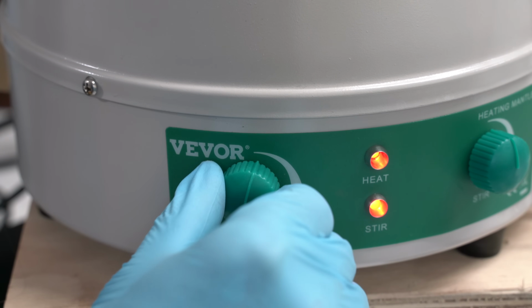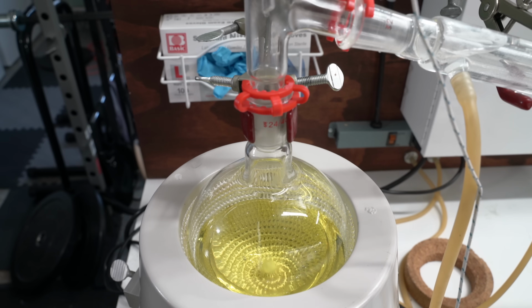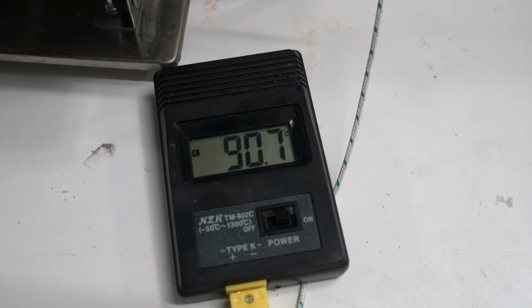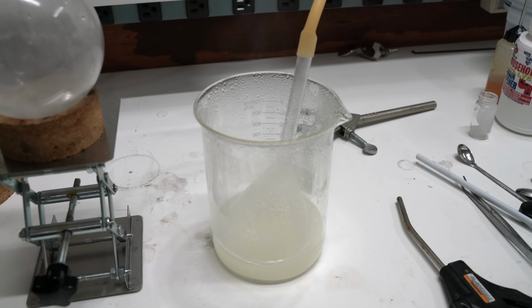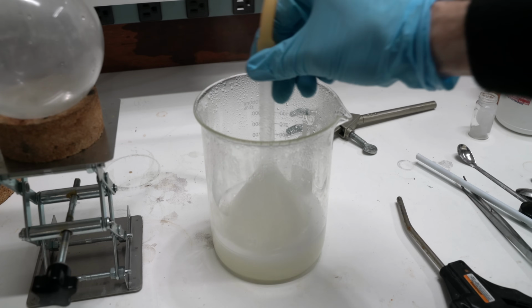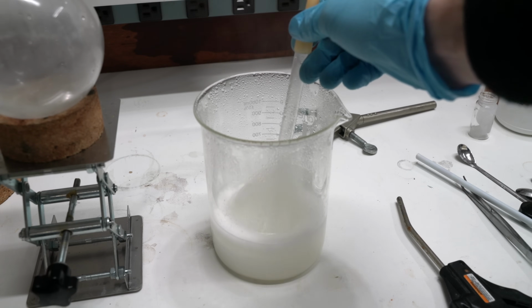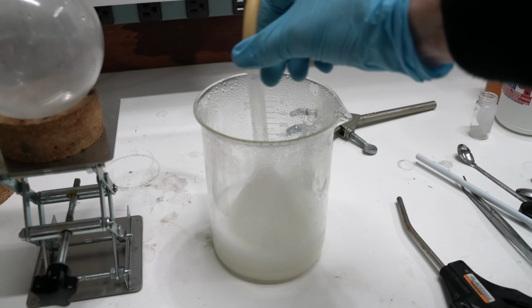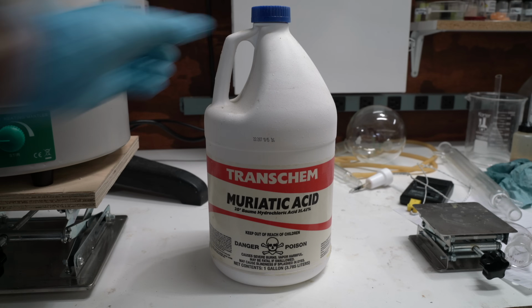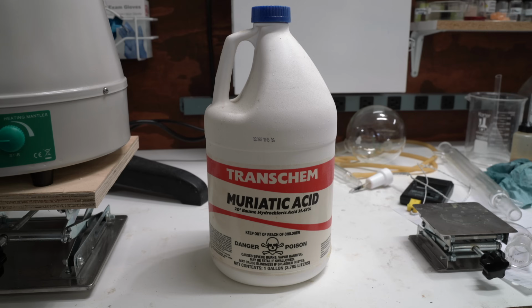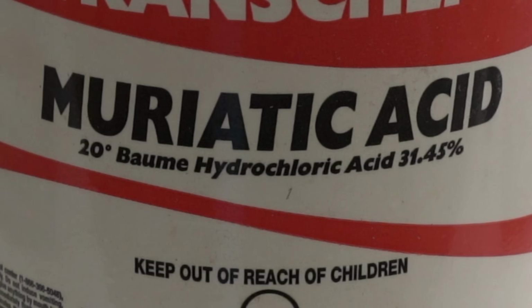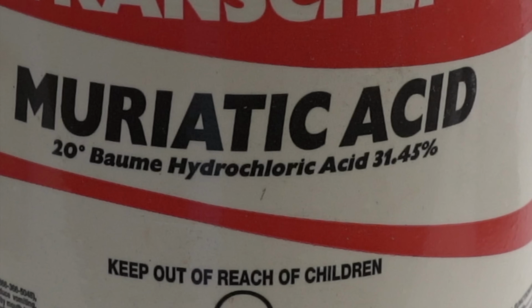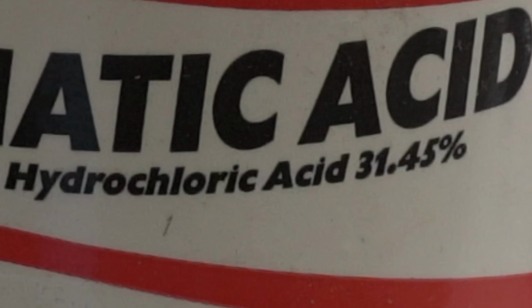I turned on the hot plate and waited for the acid to come up to its boiling temperature of 108 degrees C. However, before it even got to 100 C, it started producing a ton of hydrogen chloride gas, which quickly began to overwhelm the sodium carbonate trap and leak out into my lab. What in the world is going on? Well, here's the mistake. You see the container here? I misread this as 20% HCl, when in reality, it was 32%. Oops.